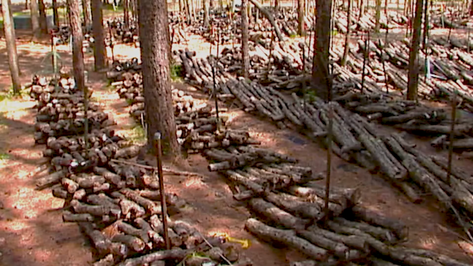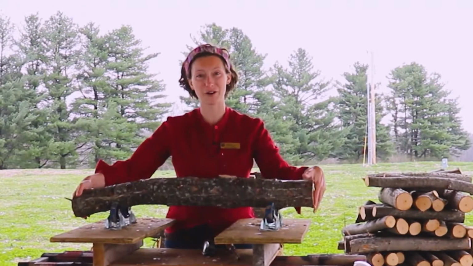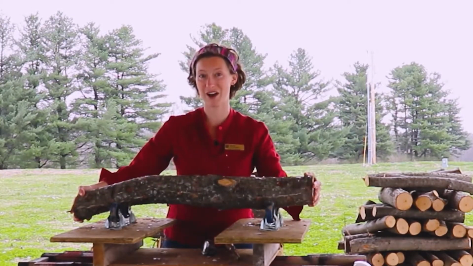It takes a little bit of time and patience also, but we will look forward to seeing some mushrooms from this log next year.